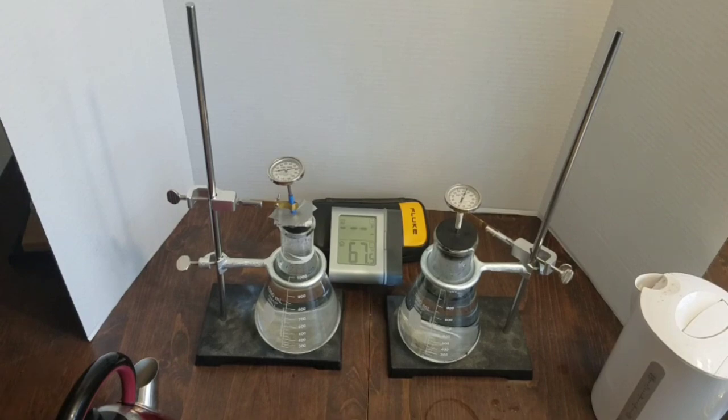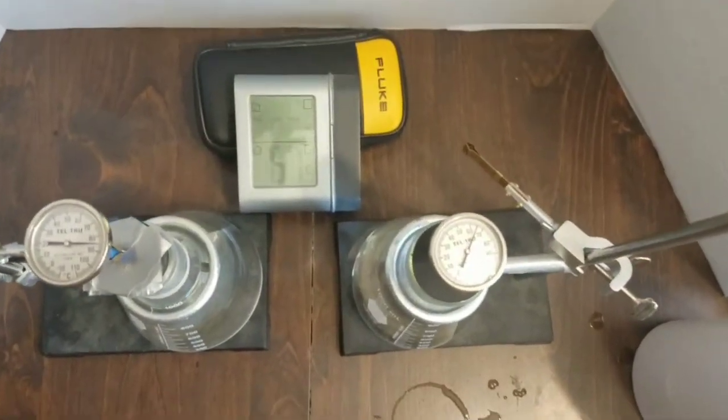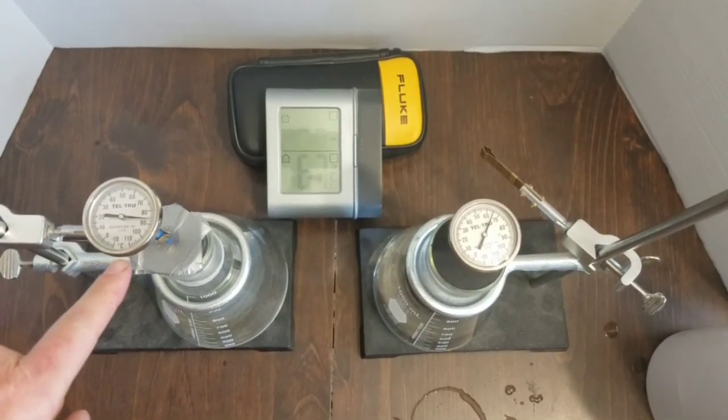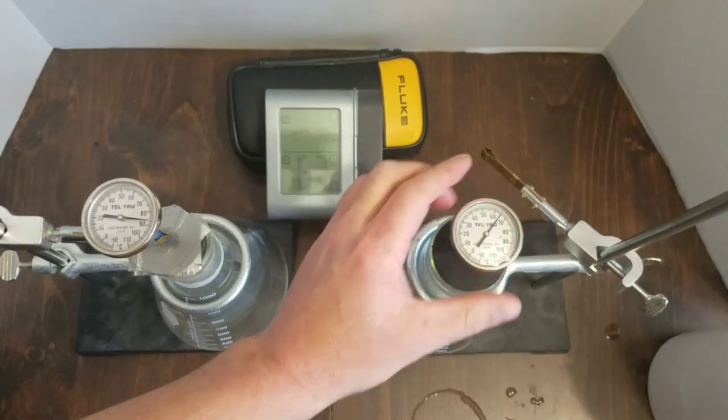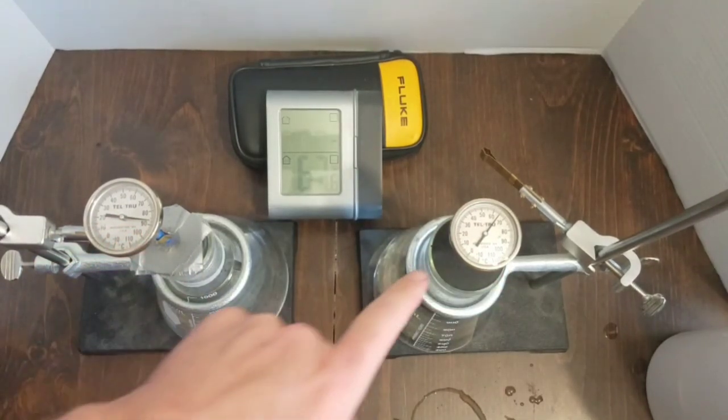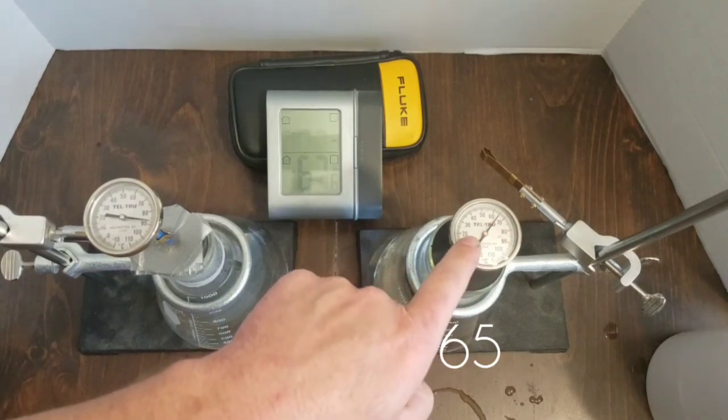Okay, what we have here are two thermometers and two vessels of water, each starting at two different temperatures. Now we have a Celsius thermometer on each side, starting at 86 degrees on the left and 65 degrees on the right.